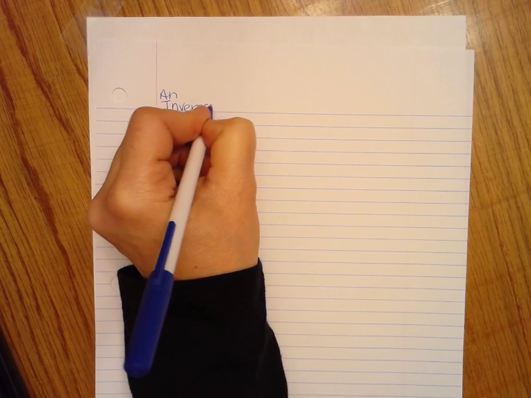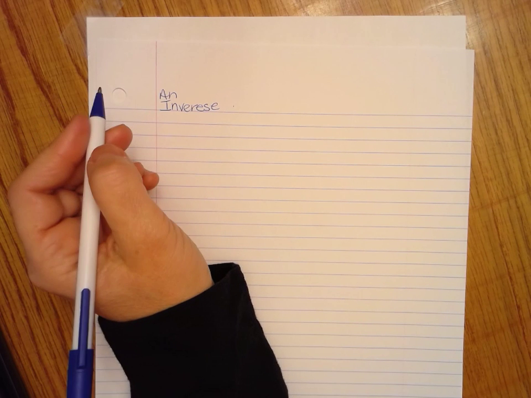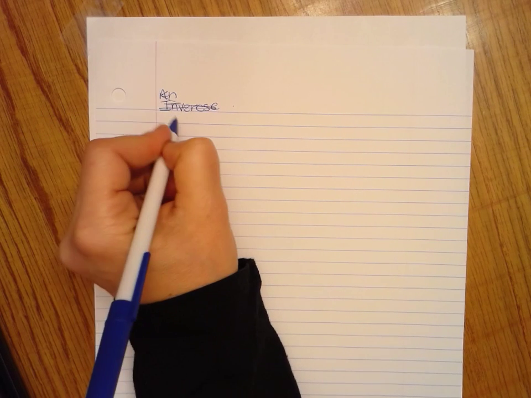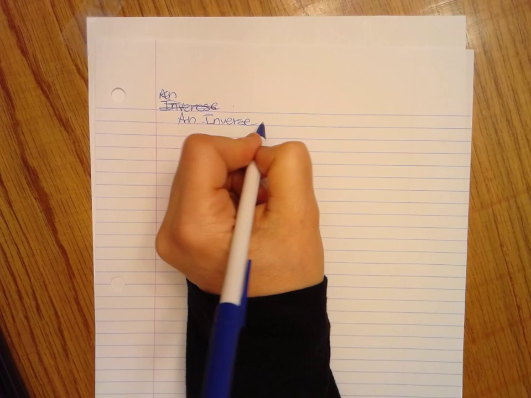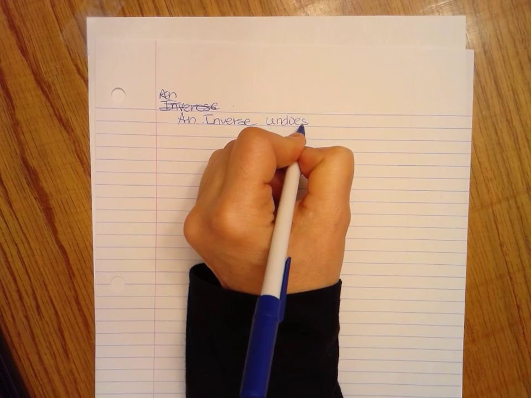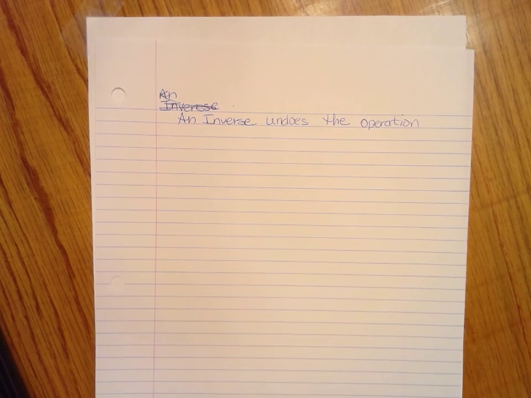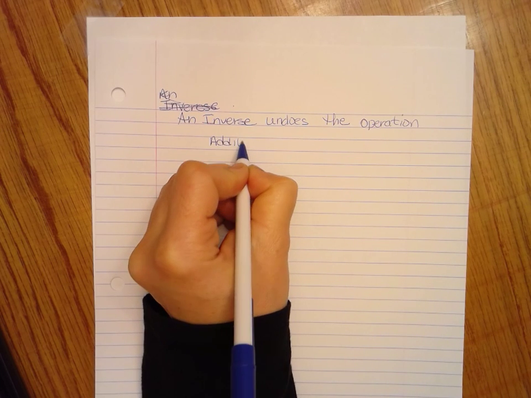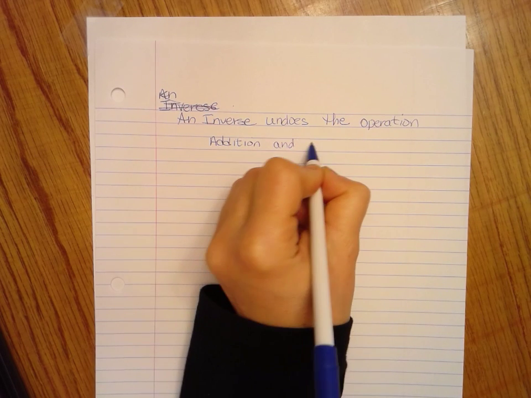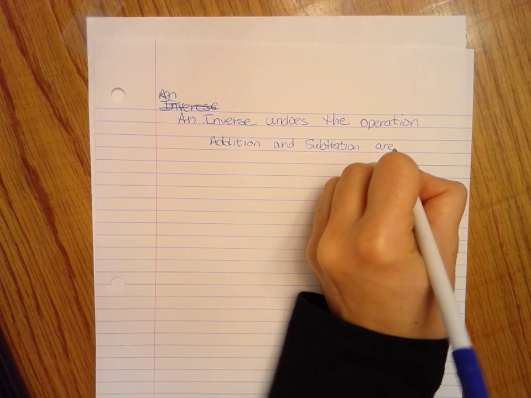An inverse undoes the operation. So sometimes we think of addition and subtraction as inverse operations.